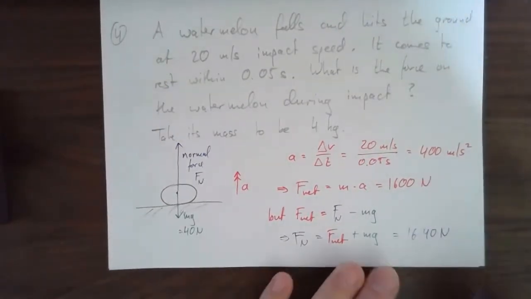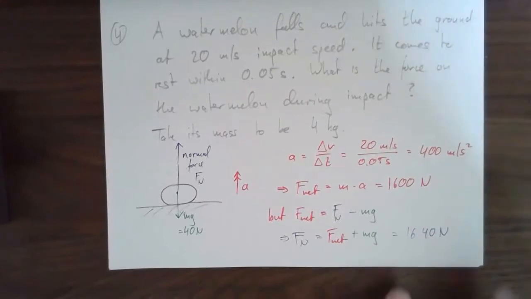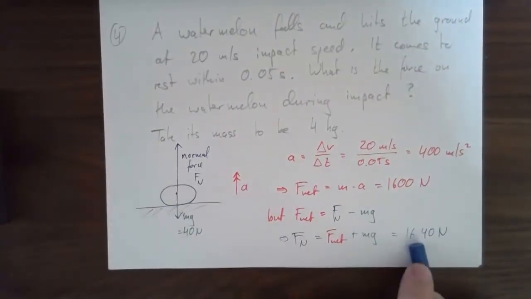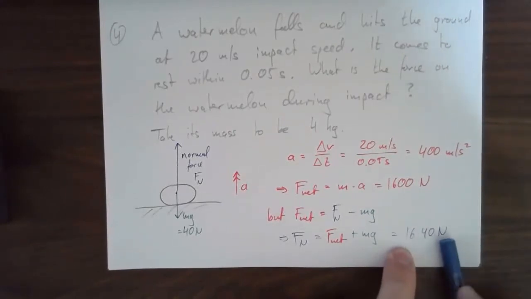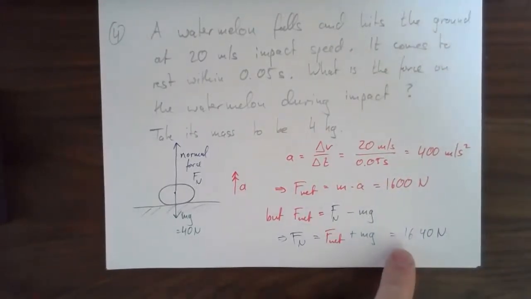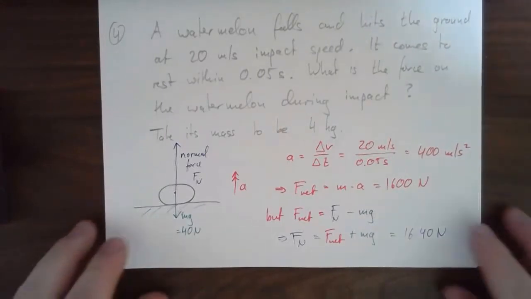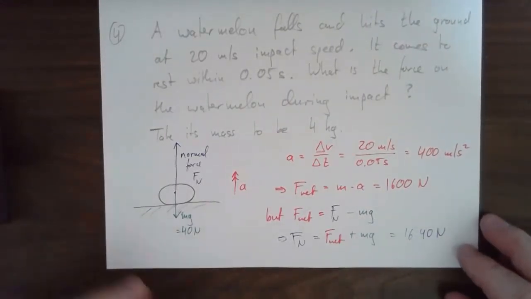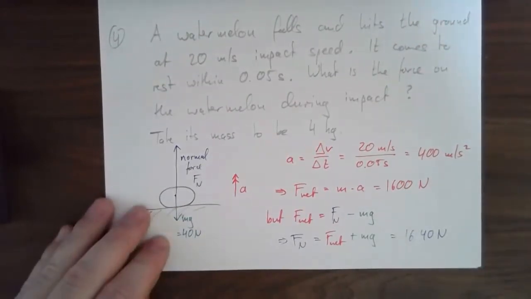1640 newtons. In a sense, you can think of it as I need 40 newtons to cancel out the weight, and then the remaining 1600 newtons, they cause the acceleration. It's not 100% so physically right to say it that way, but I think it helps you get an intuition for what's going on in this type of situation.